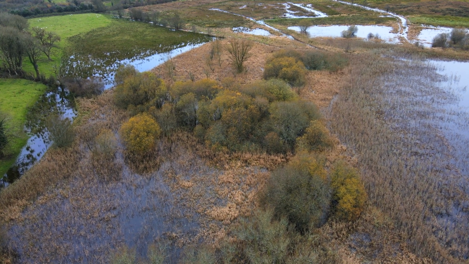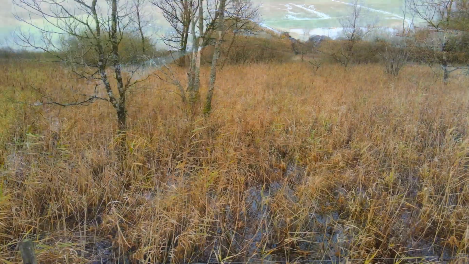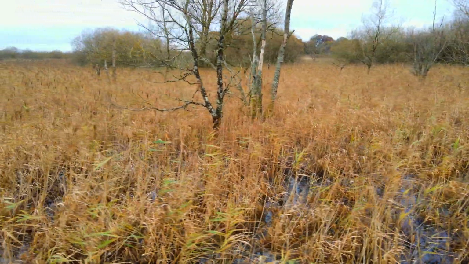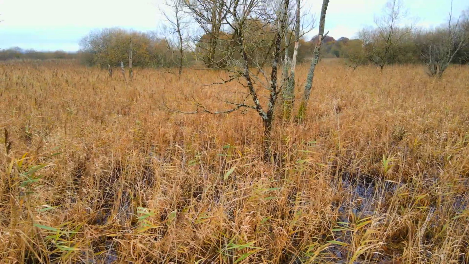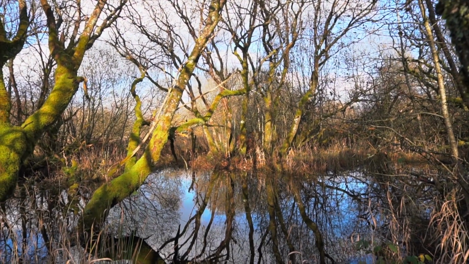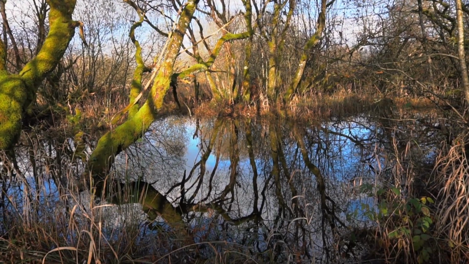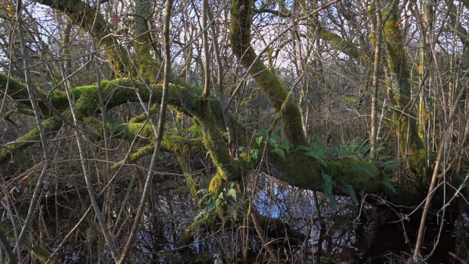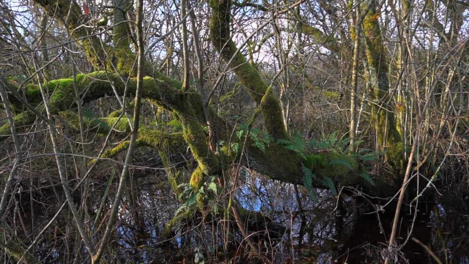The wet woodland is a glorious tangle of plants and trees that are all specially adapted to this waterlogged environment. Trees such as willows and alder can live with their roots frequently submerged. They grow in conditions with high water tables and with low oxygen levels.